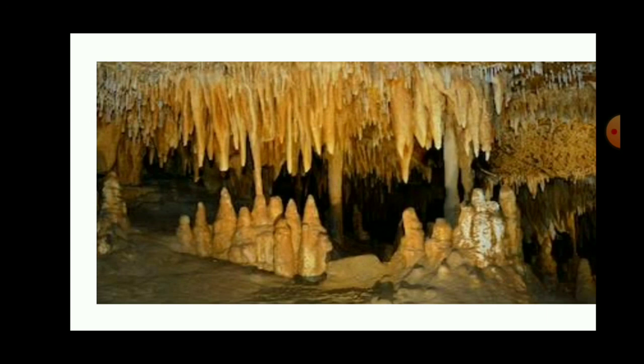Sometimes the two extensions, that is the extension from the roof and the extension from the bottom, meet together and a continuous pillar is formed. There are such caves called Borra caves in the Visakhapatnam area of Andhra Pradesh. You can see this in the Visakhapatnam area of Andhra Pradesh.